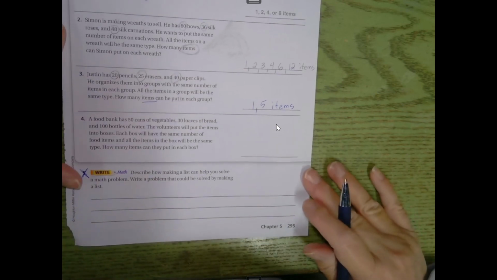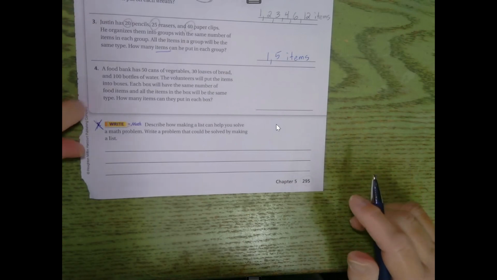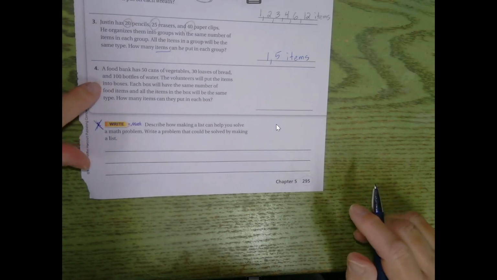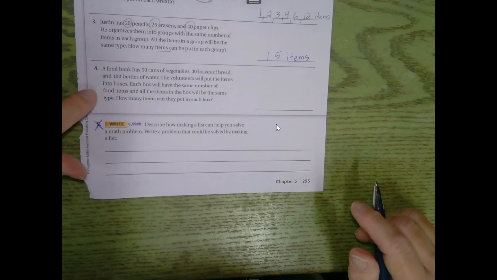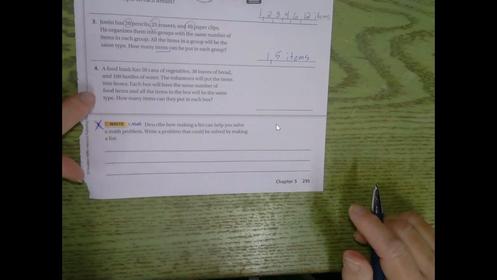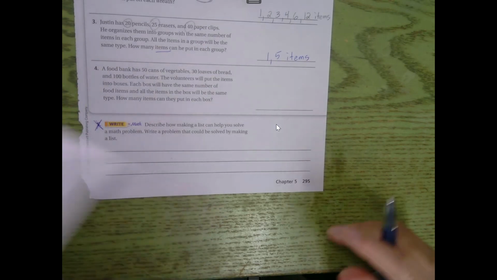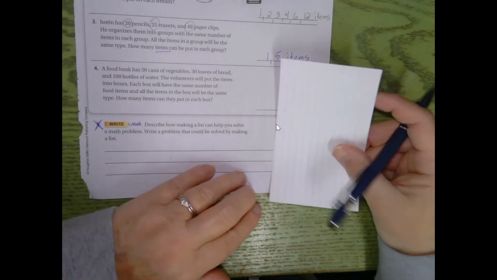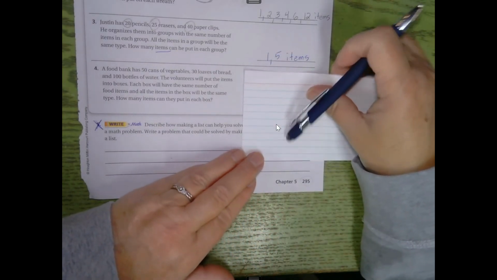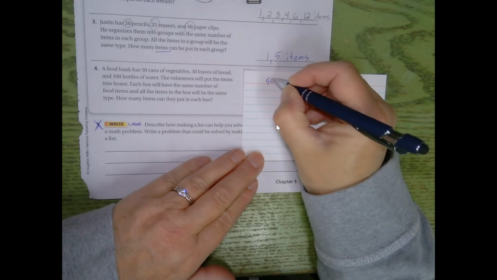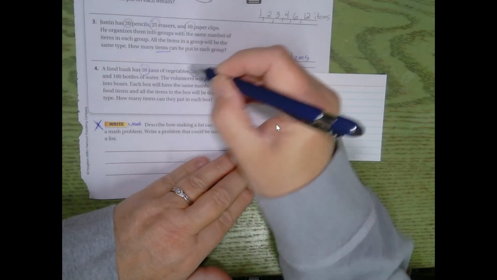Okay, a food bank has 50 cans of vegetables, 30 loaves of bread, and 100 bottles of water. The volunteers will put the items into boxes. Each box will have the same number of food items, and all the items in the box will be the same type. How many items can they put in each box? Okay. So we are going to find the common factors for 50, 30, and 100.